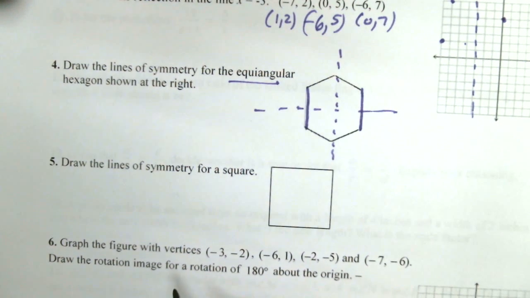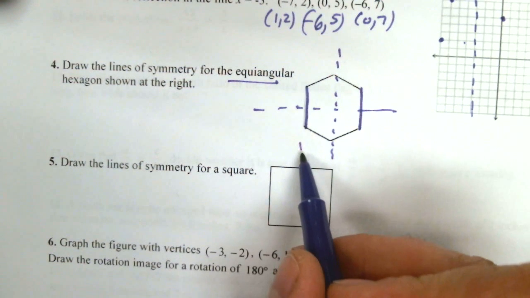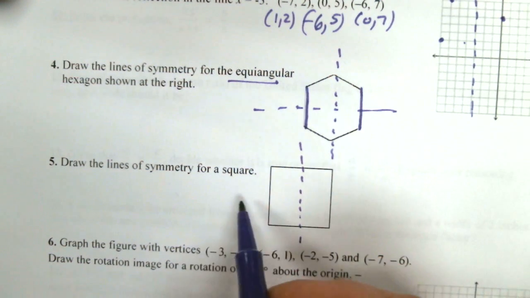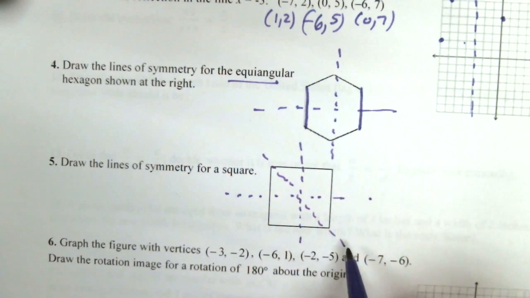Number 5, if we draw the lines of symmetry of the square, because it's a square, it's regular, and it will have as many lines of symmetry as there are points. So there's 2 that are that way and 2 diagonally.